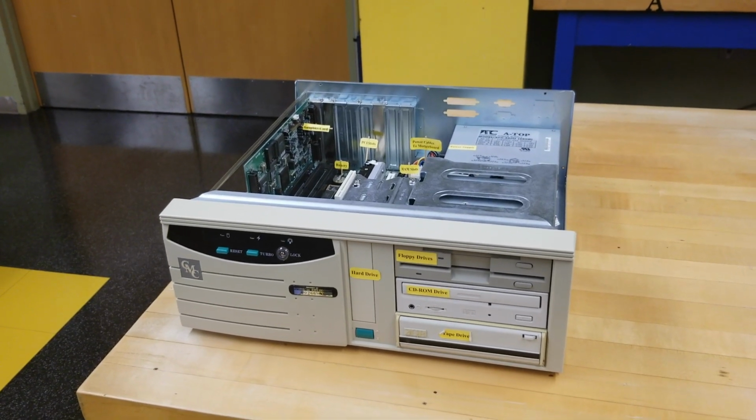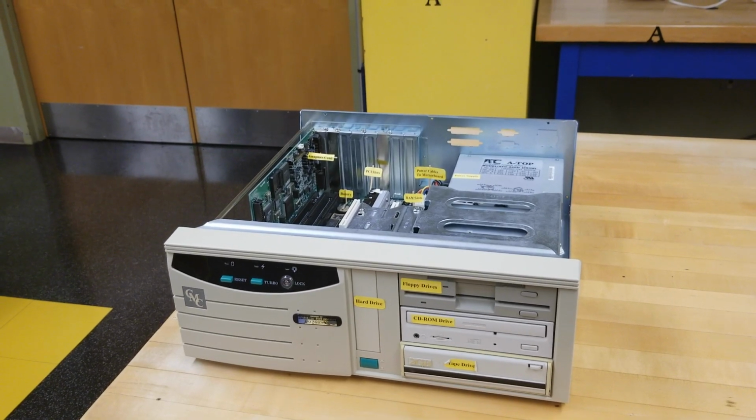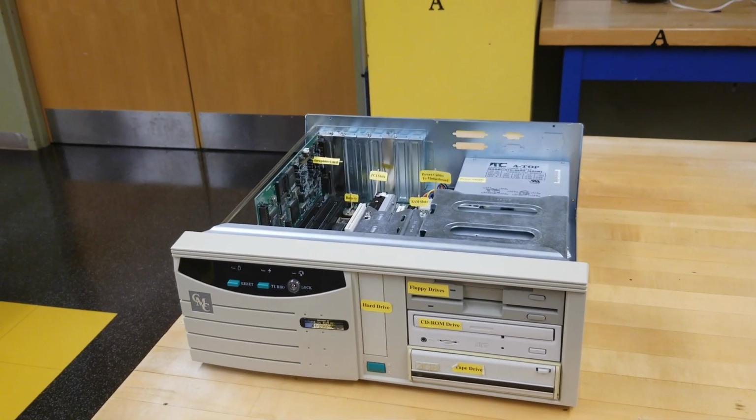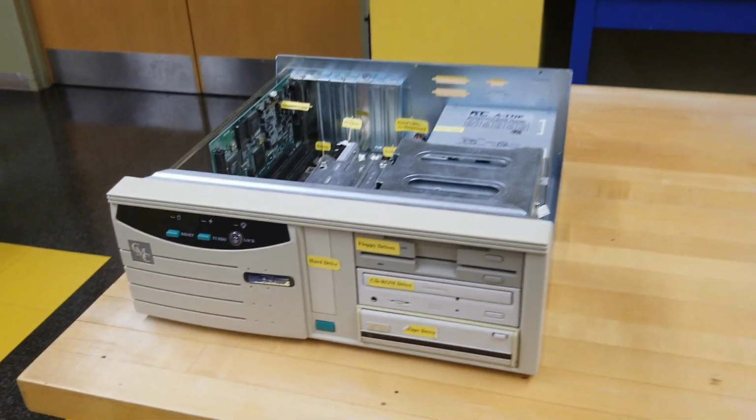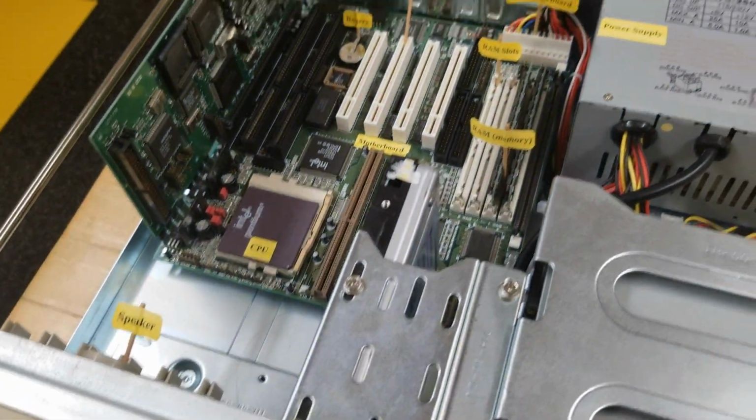So here is a computer that we will be exploring. We've stripped it down so that it can be easier for us to examine the internal parts. As you can see, we've labeled it for your convenience.